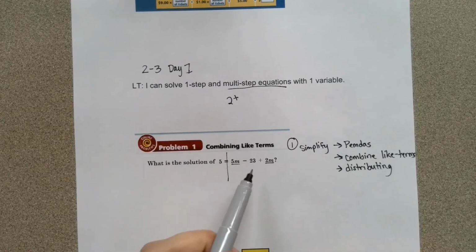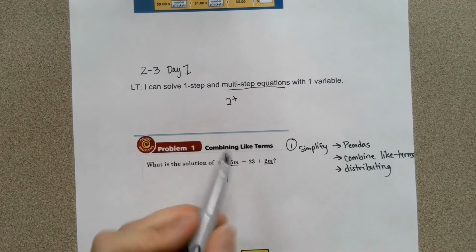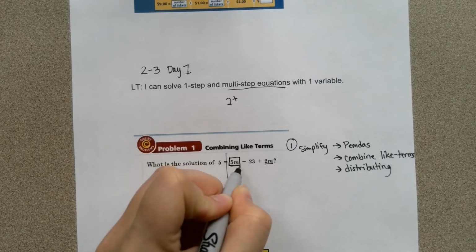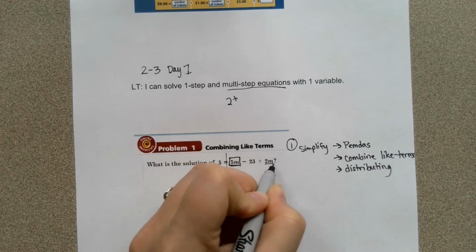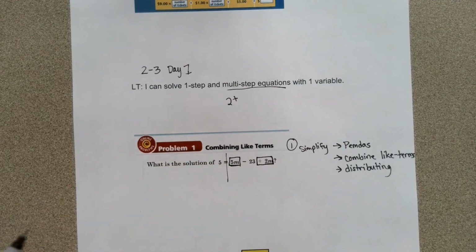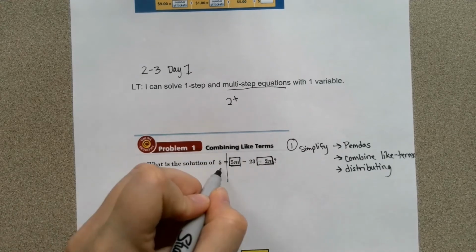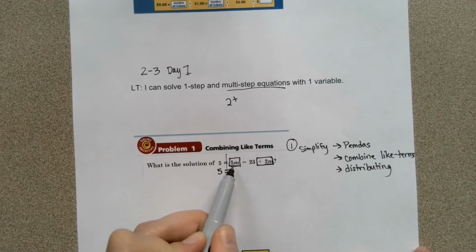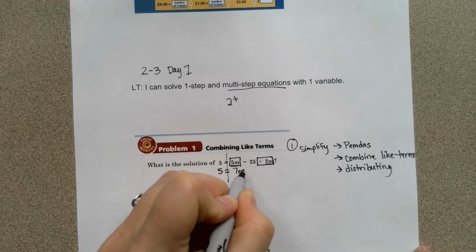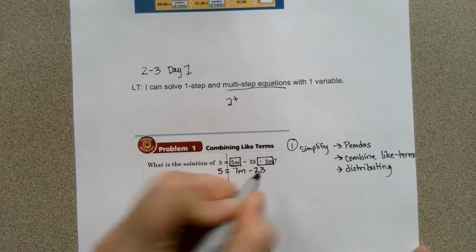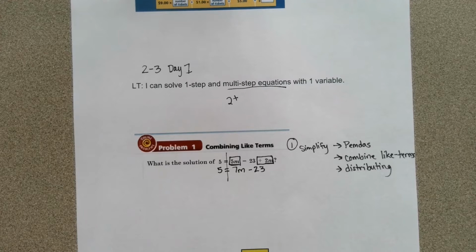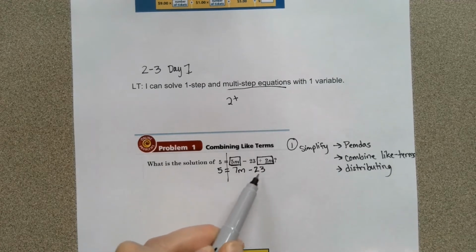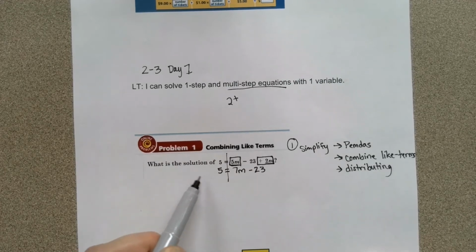So if we're just looking to the right over here, this side of the equal sign, we have 2 terms that have m's. We have a positive m, positive 5m and positive 2m. So before we go on, we want to simplify that. So the left side stays the same. 5 is going to be equal to, and then we want to combine them. 5m and 2m gives us 7m minus 23. Now that we've combined any like terms, there's nothing else on this right side of the equal sign that we can simplify. And there's nothing on the left side that we can simplify.